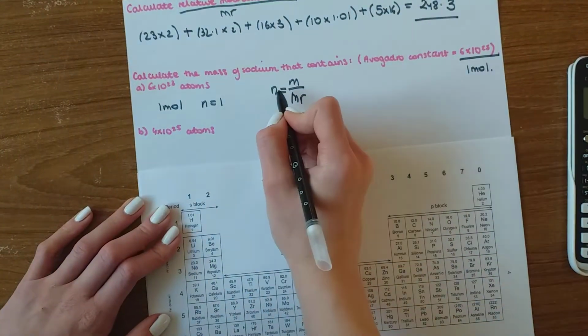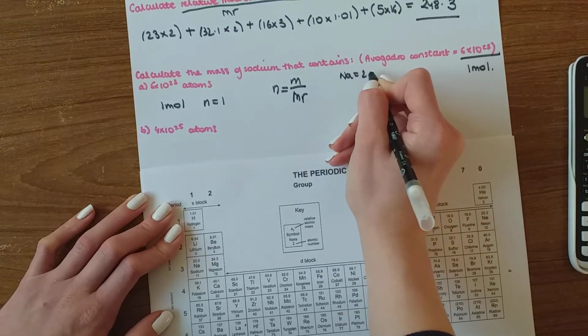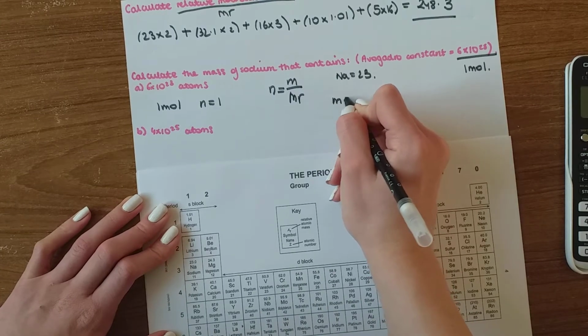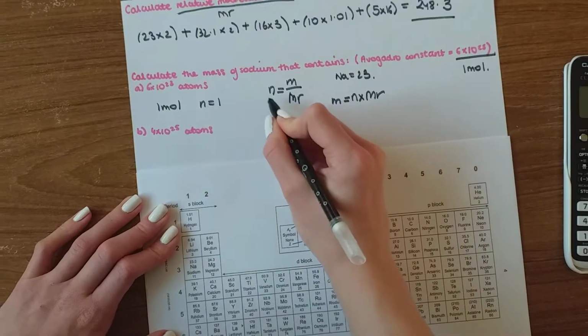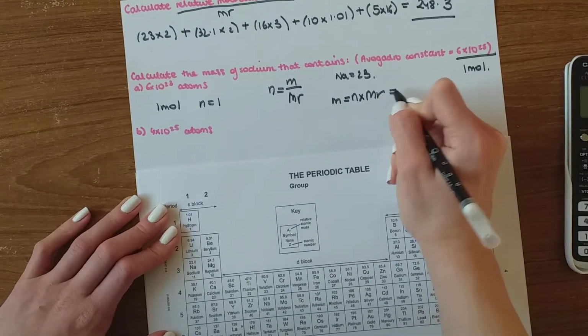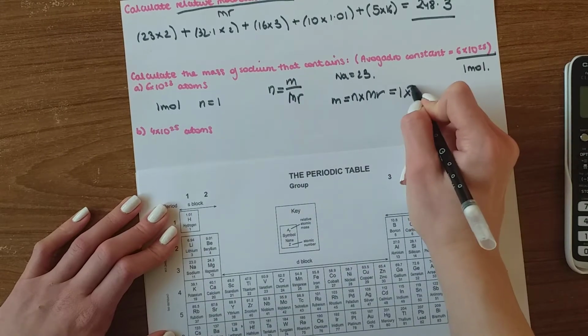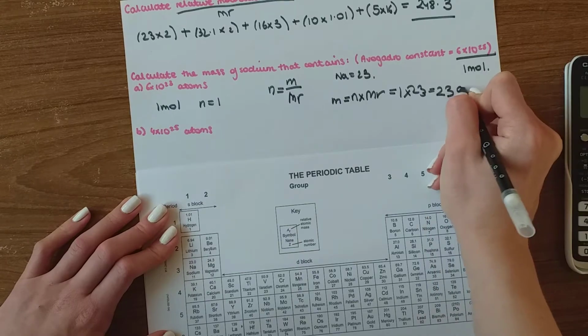We know n is 1. We know the Mr of sodium equals 23. So what you're going to do is find mass. So rearrange the equation. We just take it over to that side, put in the numbers. n is 1 times 23 equals 23 grams.